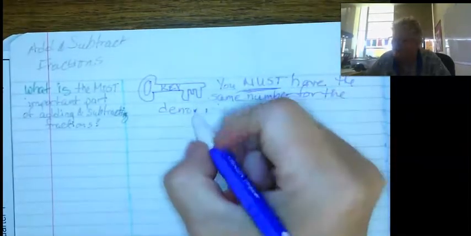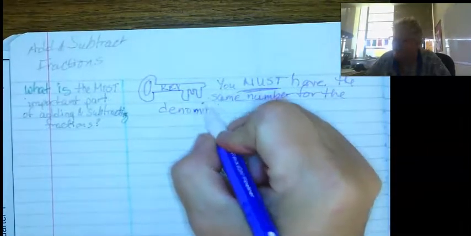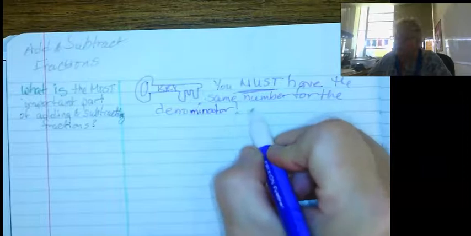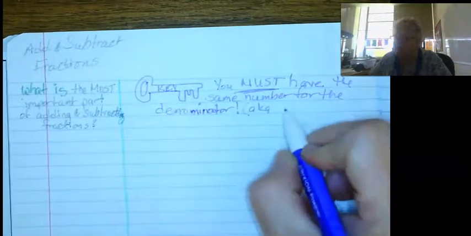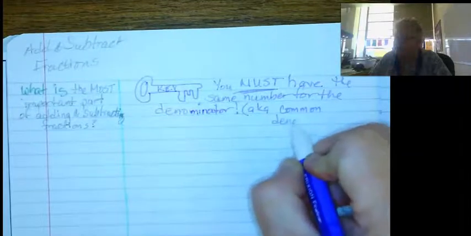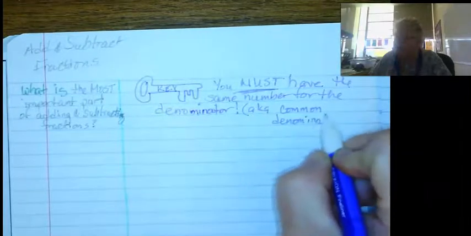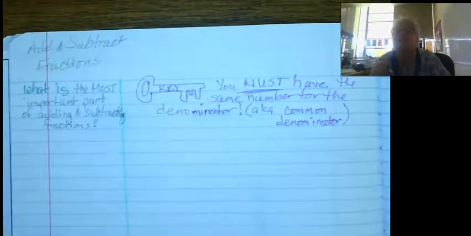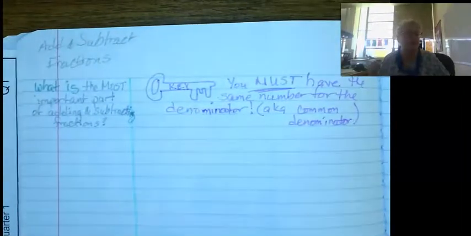Denominator. There you go. And what do we call that? That's AKA a common denominator. Yes. See, so those of you that thought it in your head, you were right. And next time say it out loud because you were right. All right. So that is what we need to remember.